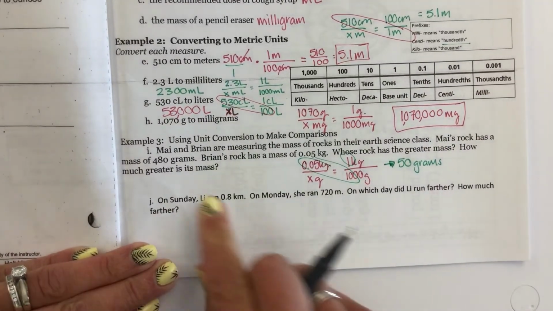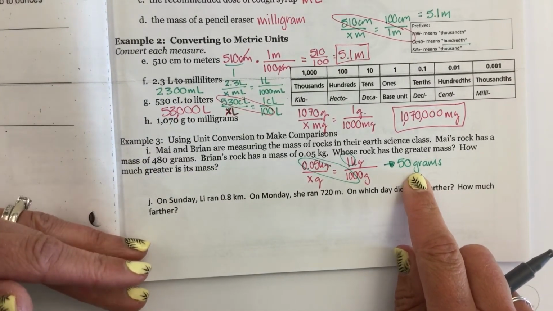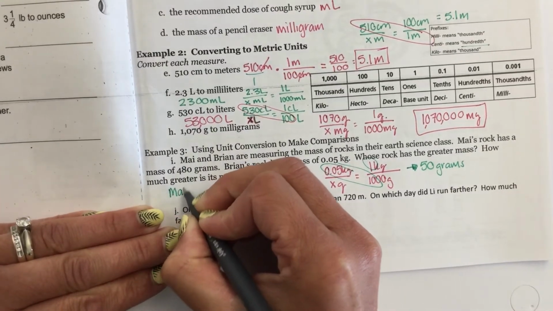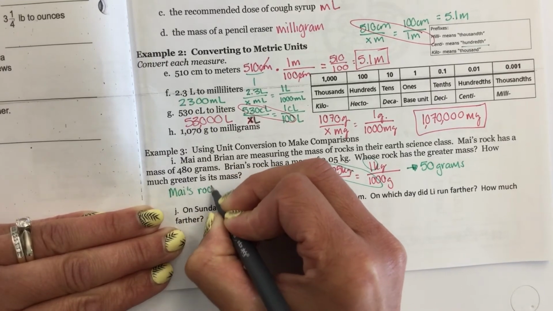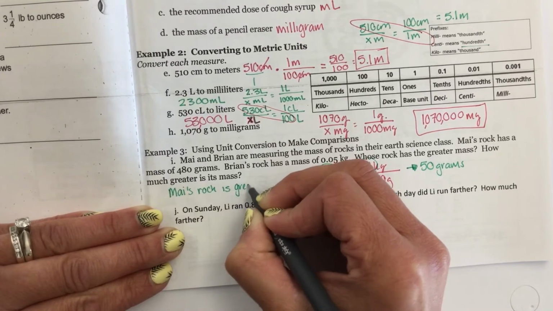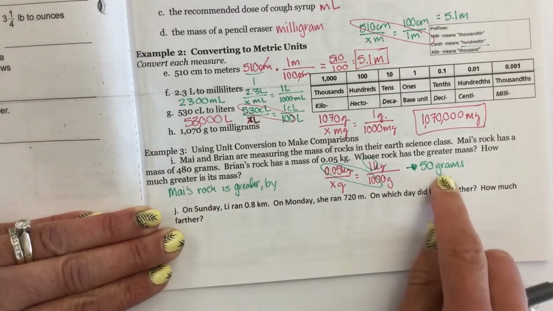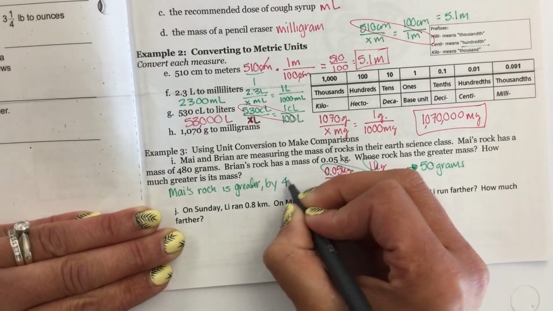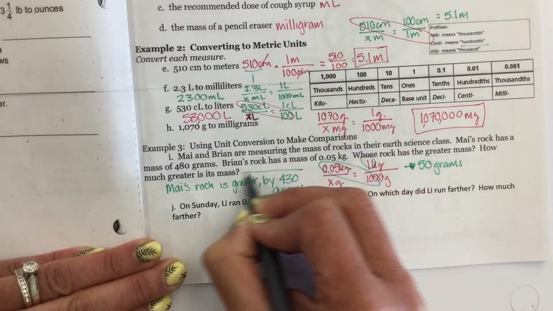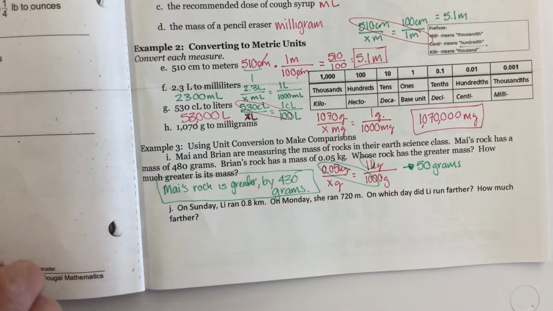Okay, so Mai's rock has 480 grams. Brian's rock is 50, so who's bigger? Mai's rock's bigger. By how much? 480 minus 50? 430. We just subtracted. So they have to be in the same unit of measurement in order to compare.